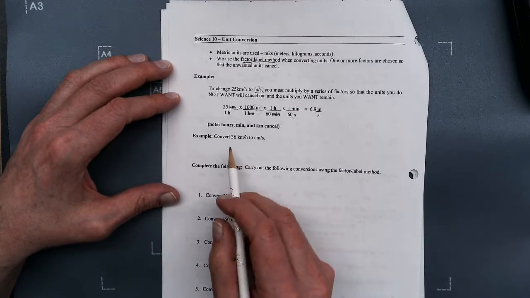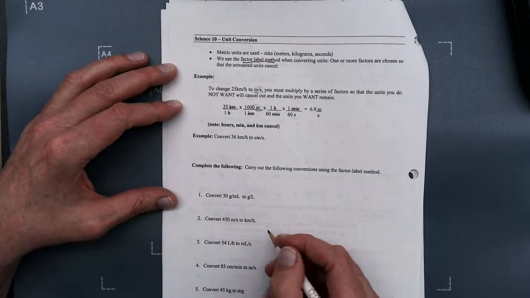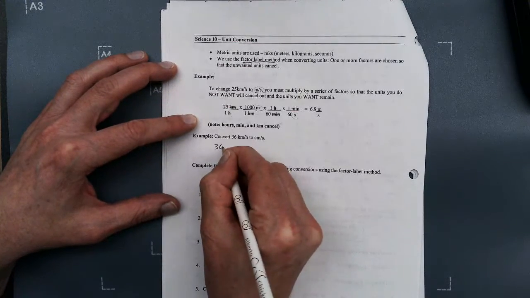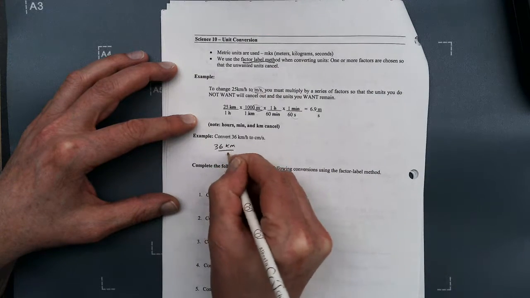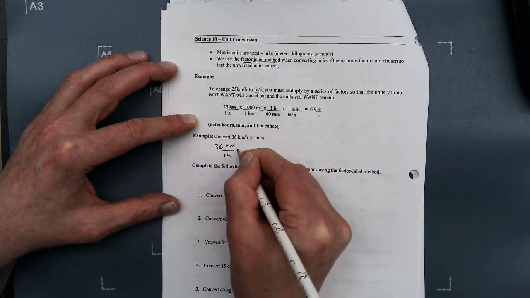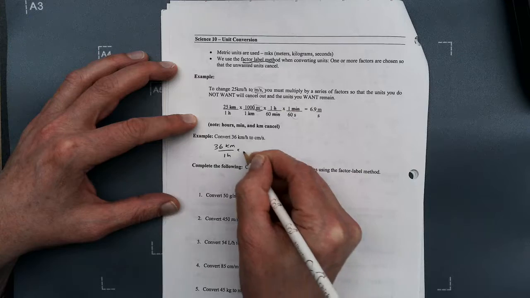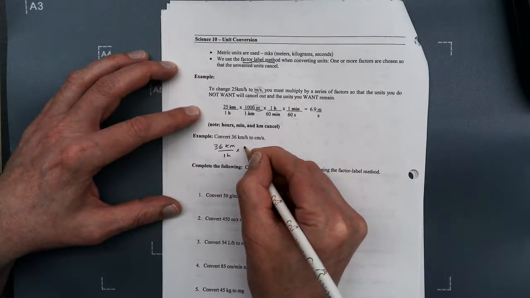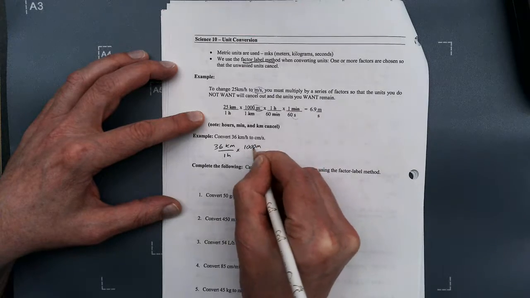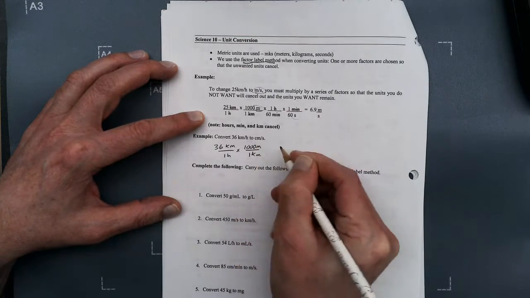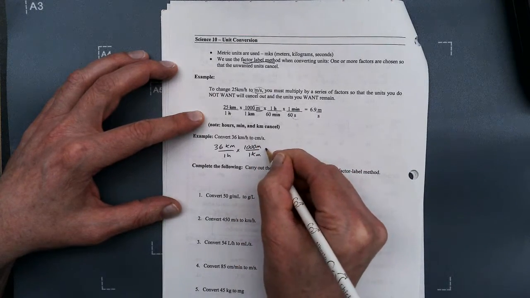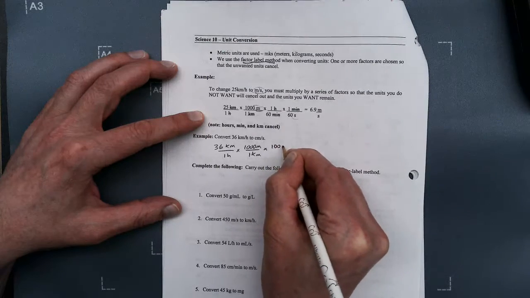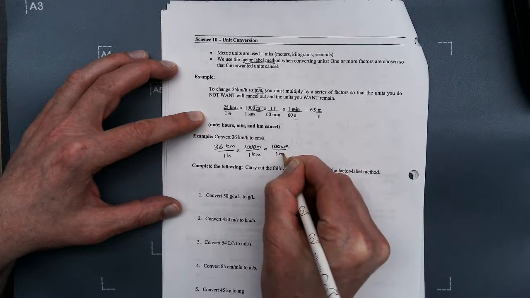So let's try an example here. Convert 36 kilometers per hour to centimeters per second. So first of all, you write it as 36 kilometers per 1 hour. Okay? Now what you want to do is you want it into centimeters, so you know that probably going to meters would be the best choice first. So I have 1,000 meters in every 1 kilometer. But I don't want to stop at meters, I want centimeters. So I know that there are 100 centimeters in every 1 meter.